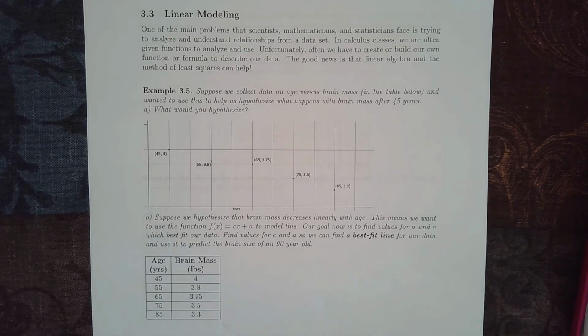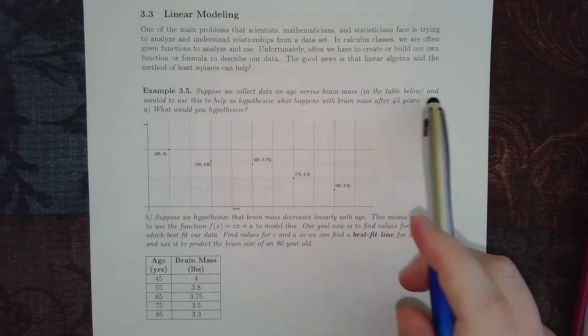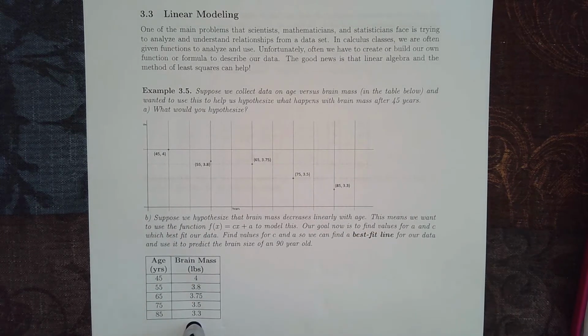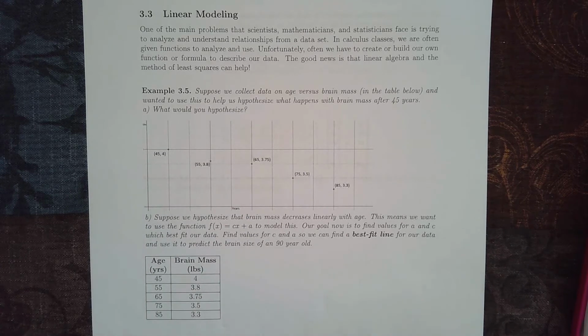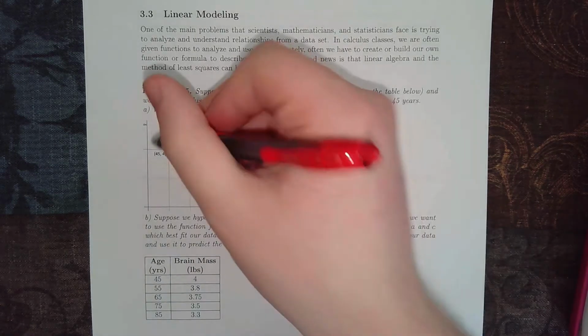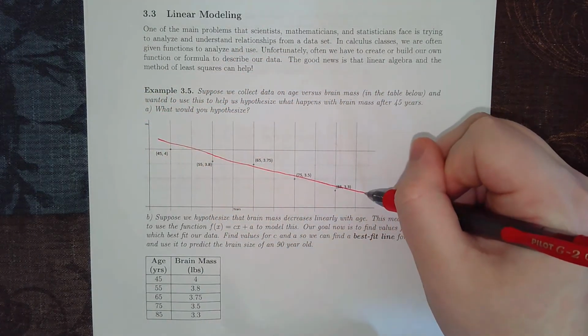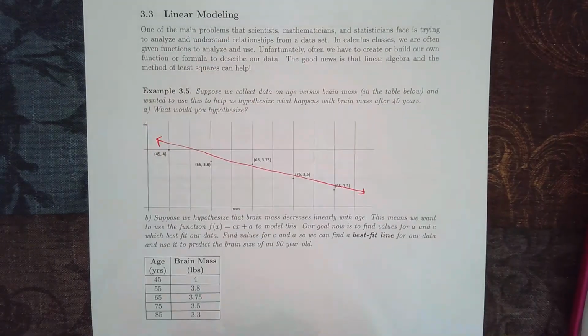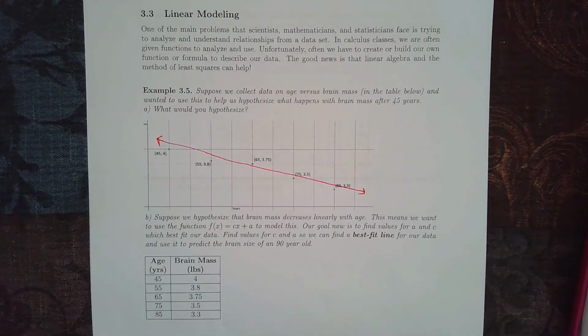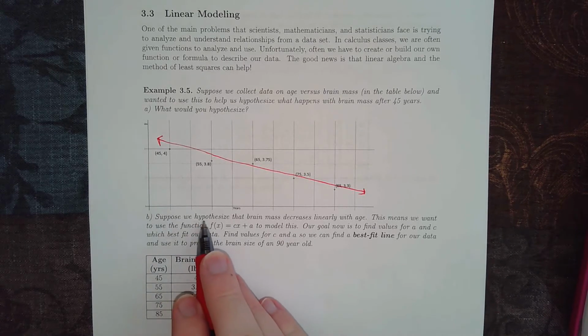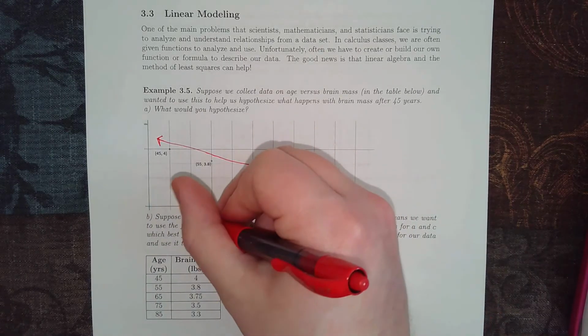So suppose that we collect data on age versus brain mass using this information in the table down here, and we want to see if it can help us hypothesize what's happening to brain mass after the age of 45. So kind of taking a look at this, it almost looks like I could draw some sort of line that would be very close to estimating this relationship. And so maybe we want to hypothesize that our brain mass decreases linearly with age.